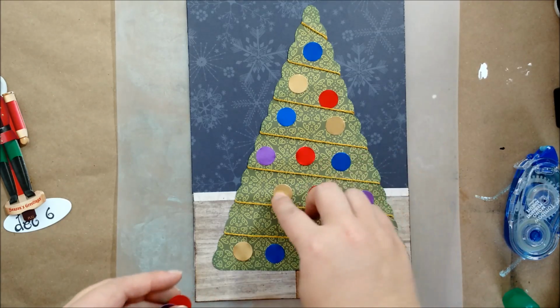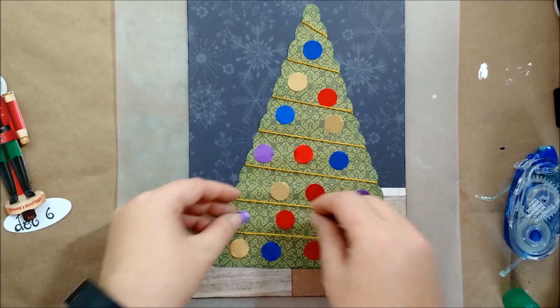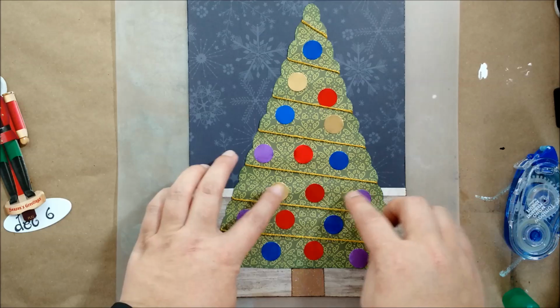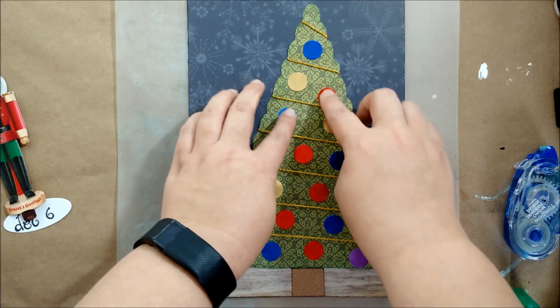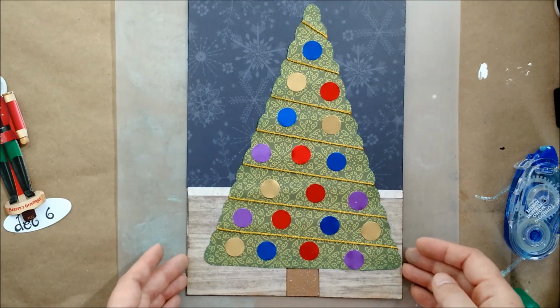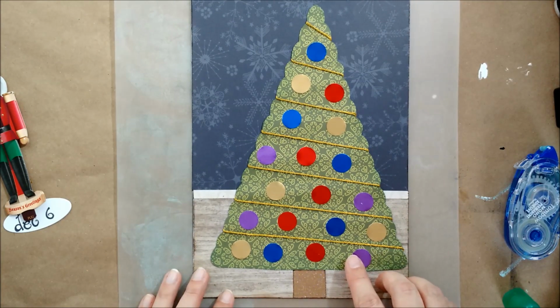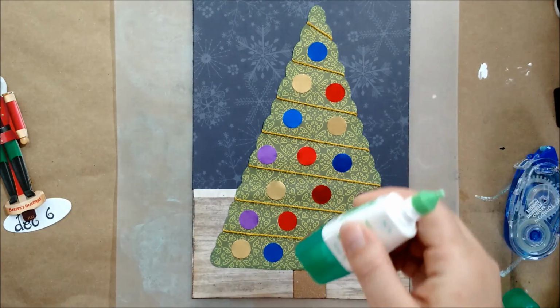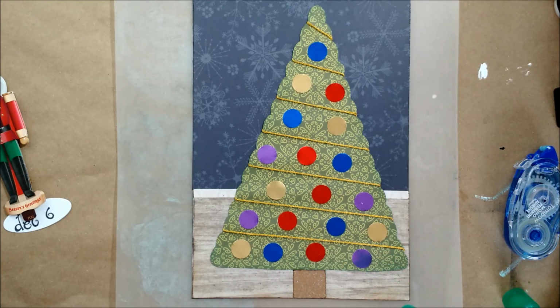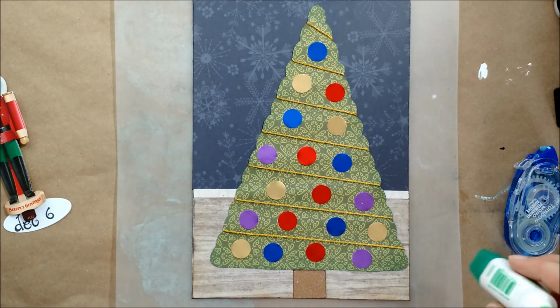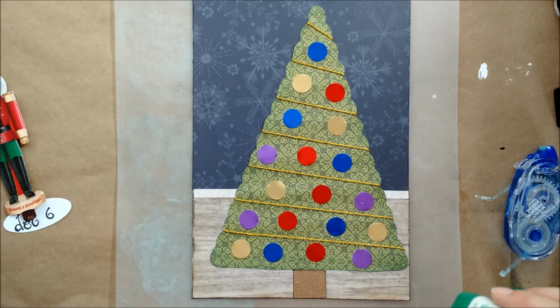You can come over here, blue one. Oh, red and purple. Oh, that's somewhat very symmetrical, but I think I'm okay with that. So I'm just going to use my multi-medium and glue these down. I don't think you guys need to watch me glue down my ornaments.